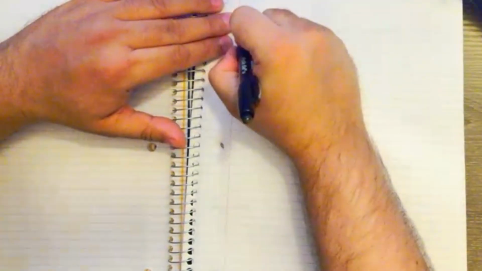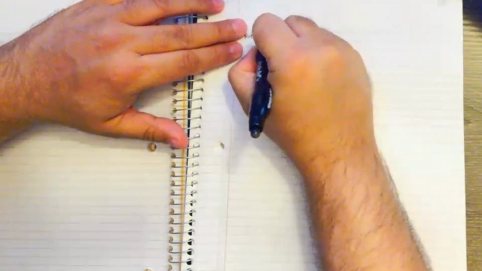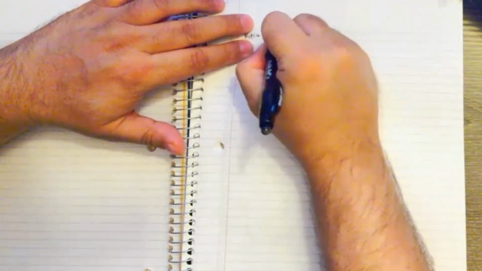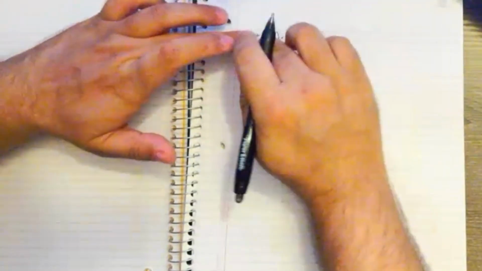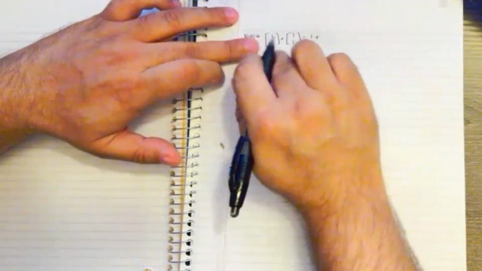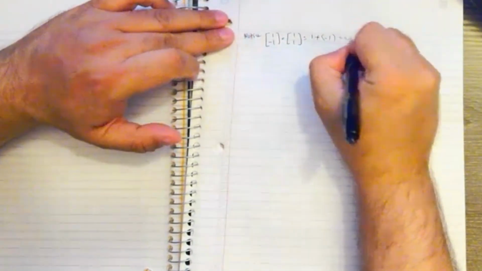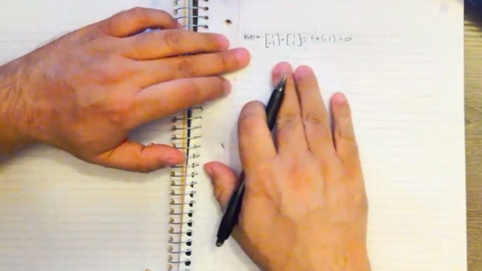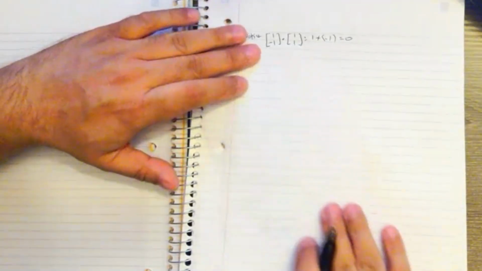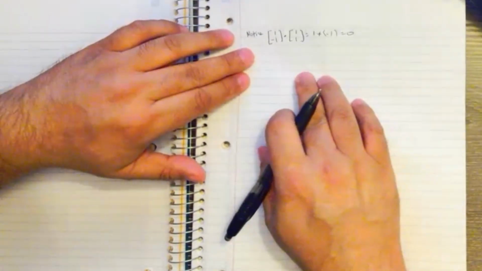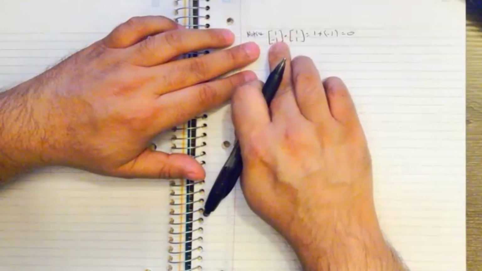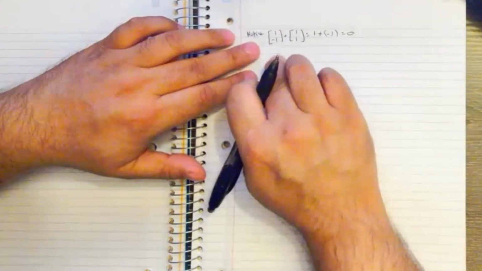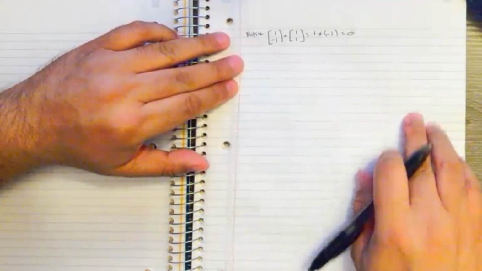So notice the dot product of the vector 1, negative 1 with the vector 1, 1 is 1 plus negative 1, or 0. And so these vectors are already orthogonal. So now let's make them orthonormal by normalizing each vector. Notice that each of these vectors have the same norm, the square root of 1 plus 1, or the square root of 2.